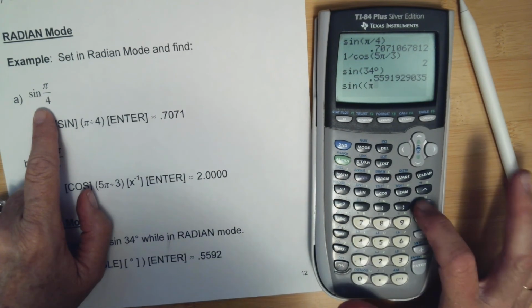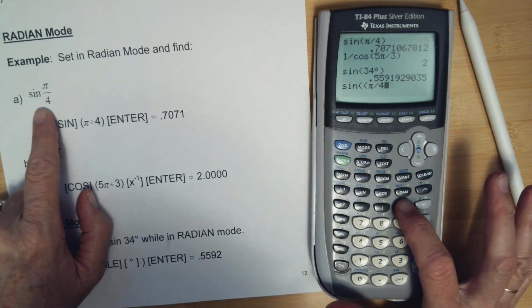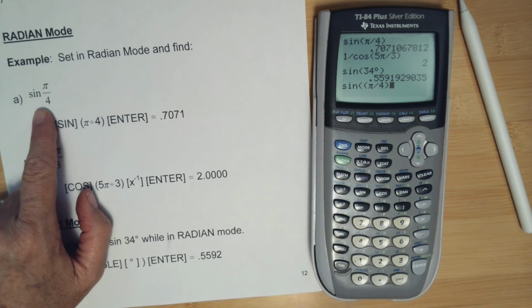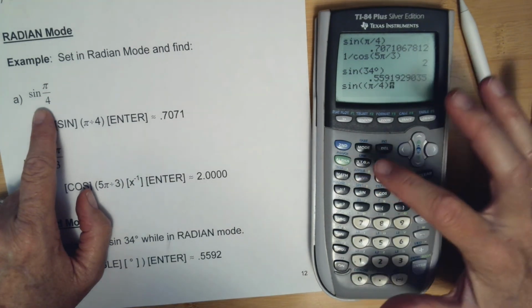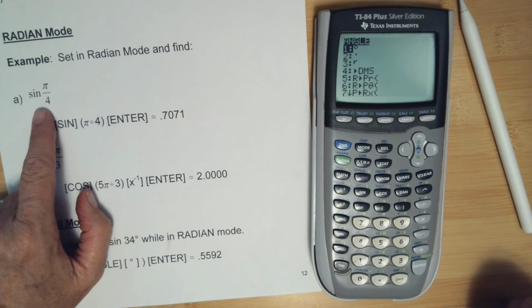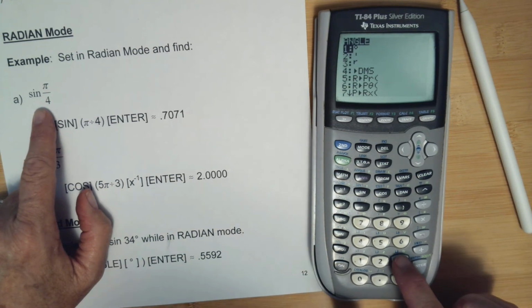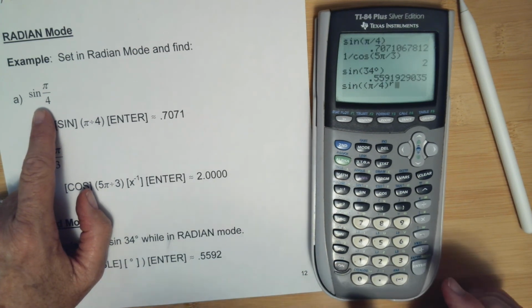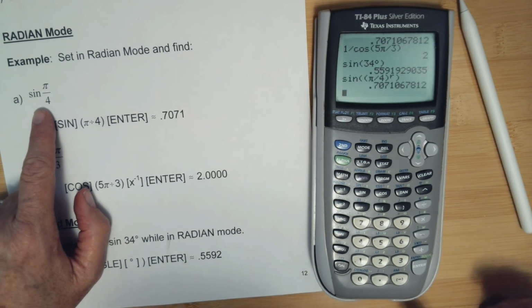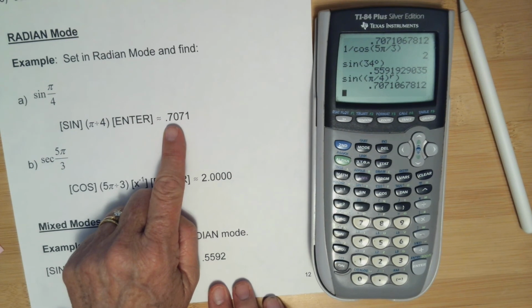Second pi divided by 4. I need to put the pi over 4 in parentheses so it's a single quantity. Now I'm going to do my angle menu, and number 3 is radians. So I've got pi over 4 radians, hit enter, and it's the same answer that we had before.